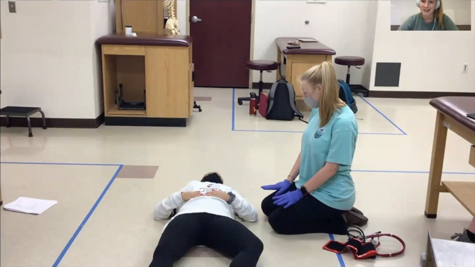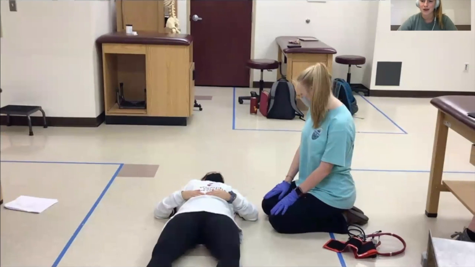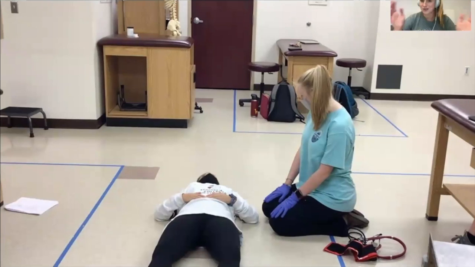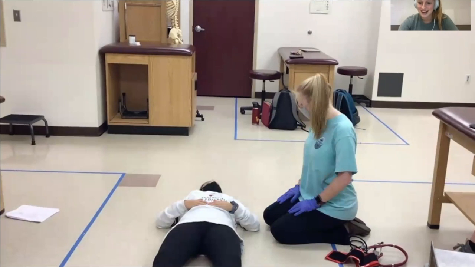Then L, I asked for her last oral intake and output. So the last thing she ate was breakfast cereal around 8 a.m. and she went to the bathroom about an hour before. And the events leading up to the event was she was just watching her daughter's game, and the next thing she knew, she was on the ground. And so that is the SAMPLE.